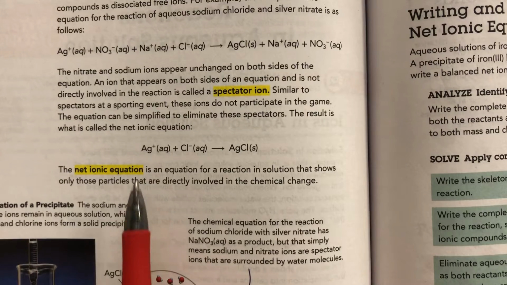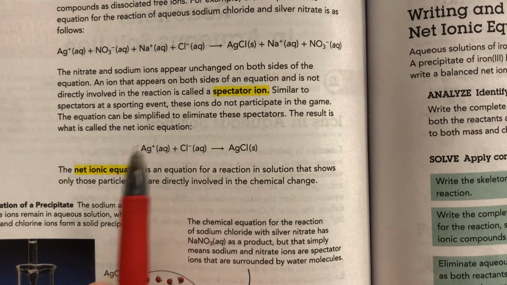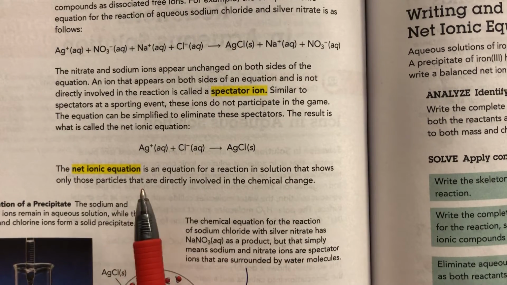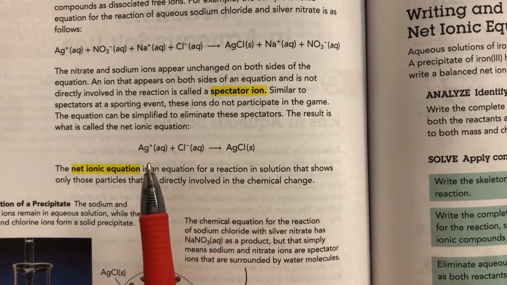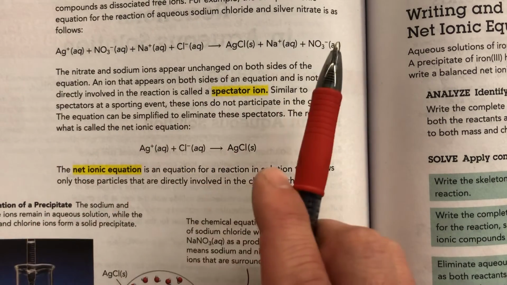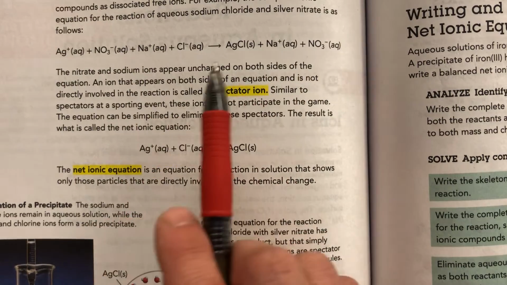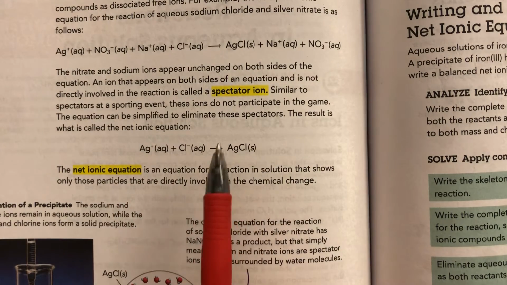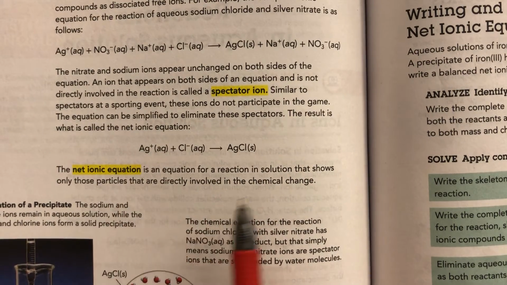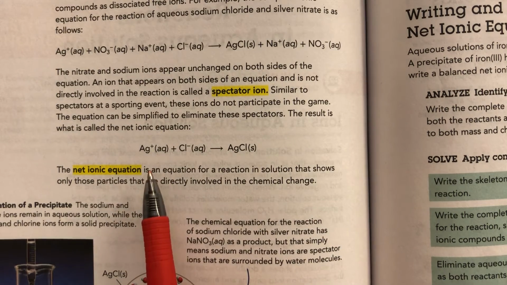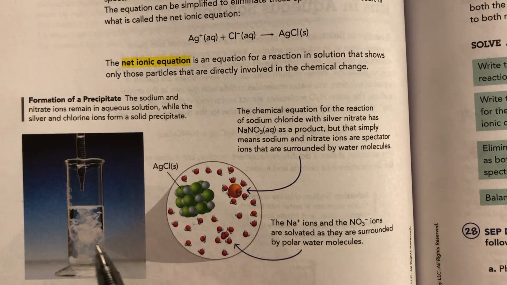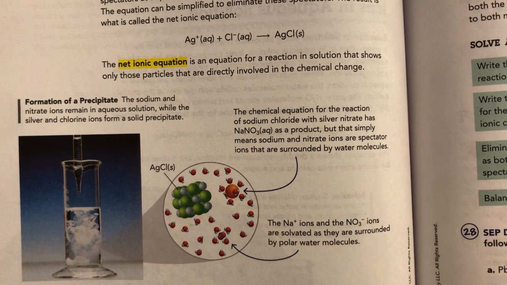Now, if we come down here, this is going to show us the net ionic equation. The net ionic equation is an equation for a reaction in a solution that shows only those particles that are directly involved in the chemical change. So silver and chlorine were the only ones in this complete ionic equation to be part of creating silver chloride. So we write them out as aqueous, and then we write it as a solid. This shows us what is going to precipitate out of the two solutions. Instead of looking at this and wondering what is happening, if you know what the two solutions are, you can predict what this solution will be based on solubility rules.